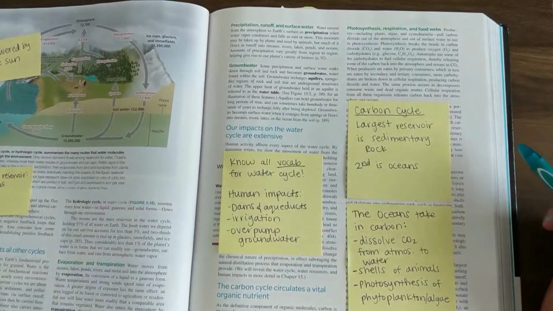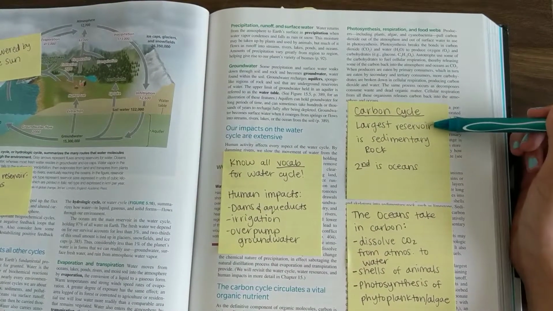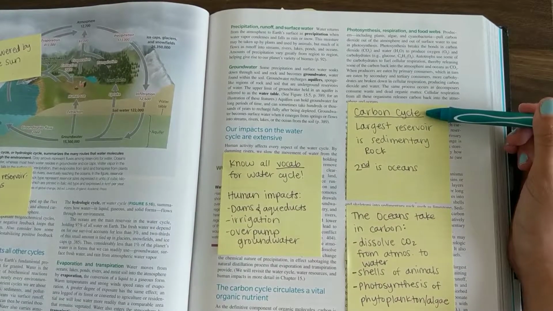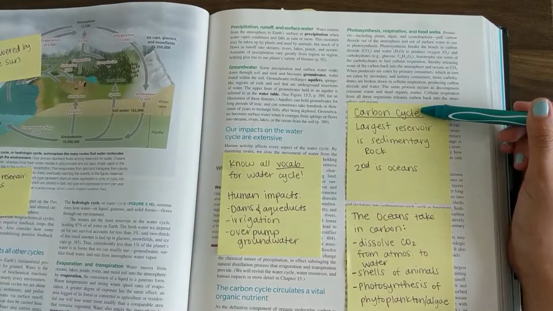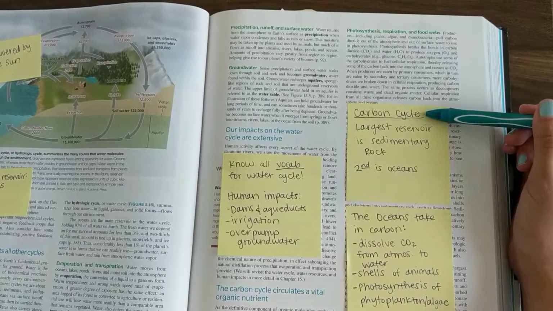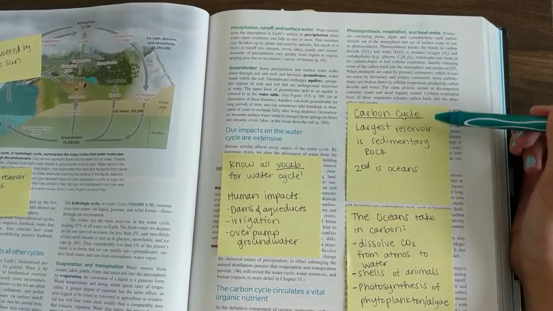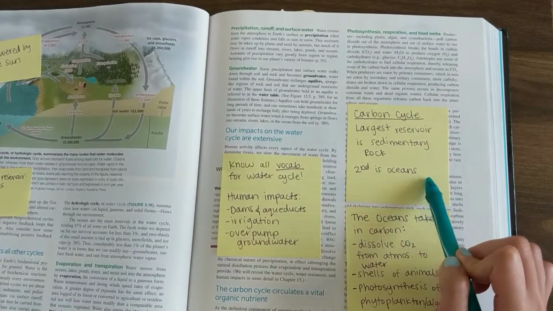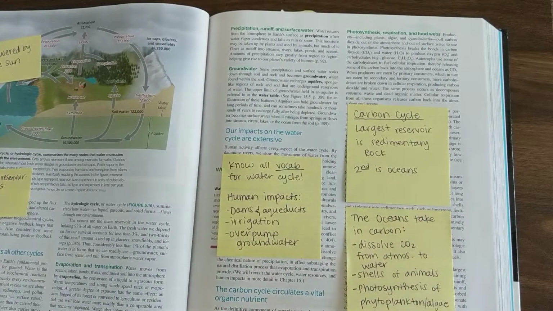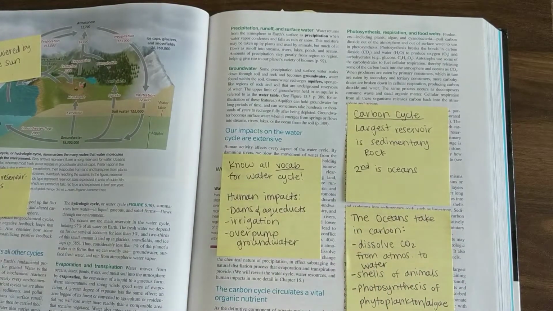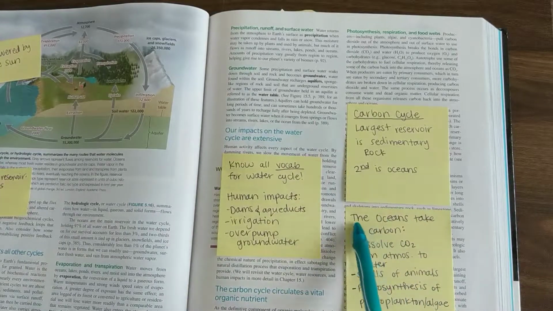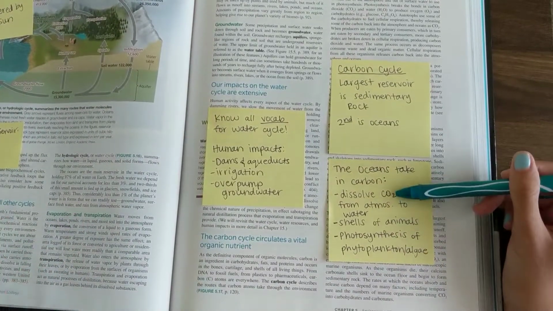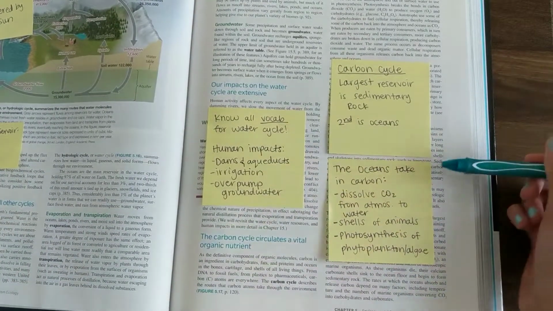I'm not going to go into too much detail, but we have the carbon cycle, and carbon is very important because it's in all of our cells. It makes up all living tissues. It is everywhere. It's very, very important for us. The largest reservoir is sedimentary rock, and the second is oceans. It's also present in soil and vegetation, but we'll look at a picture in just a second. The oceans take in carbon in a couple of different ways. They dissolve carbon dioxide straight from the atmosphere into water.